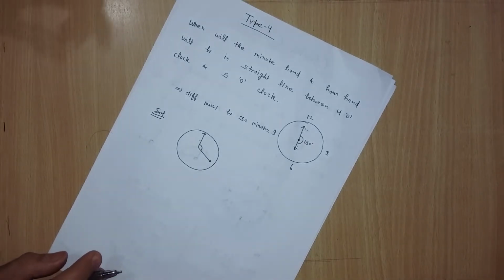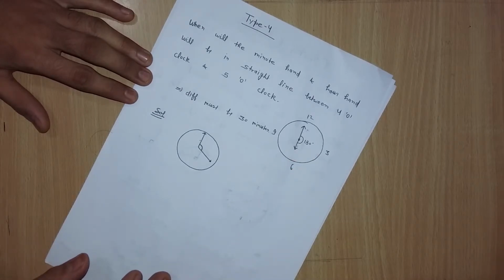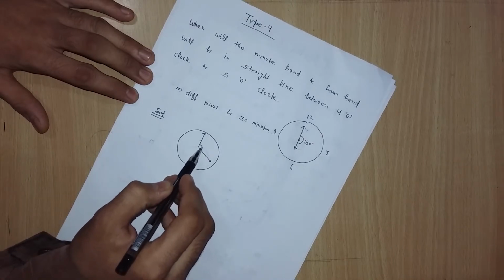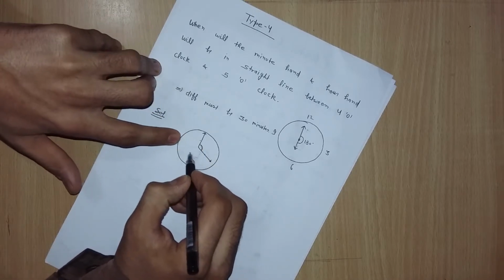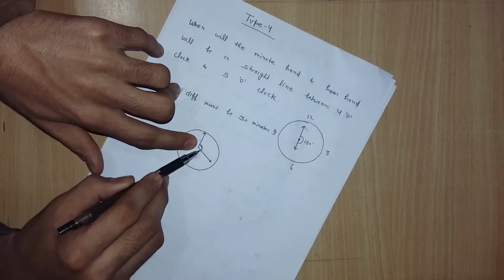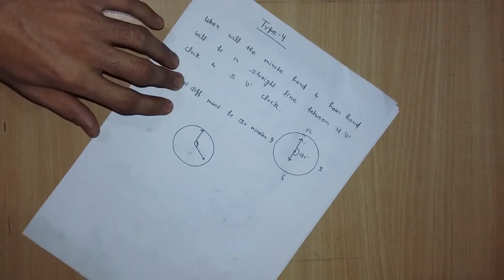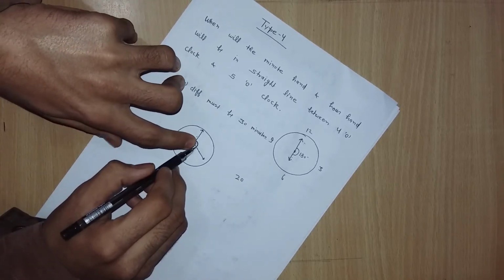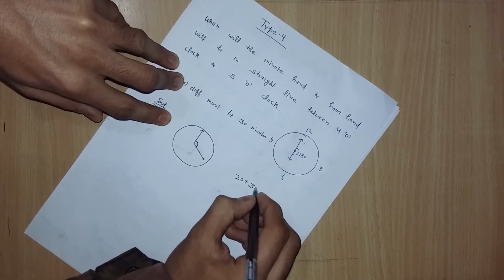So to be in a straight line, the difference between the minute hand and hour hand must be 30 minutes. Here the difference is 20 minutes. So after covering this 20 minutes, it has to cover 30 minutes more. After covering 20 minutes, it will be on the hour hand, then again it will cover 30 minutes, then it will be in a straight line. So firstly it has to cover these 20 minutes, then after coinciding it has to cover 30 minutes more in order to be in a straight line.